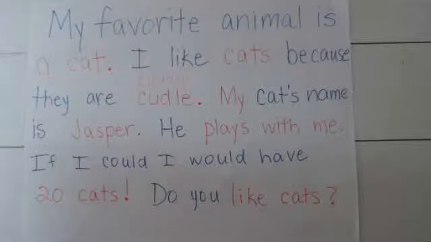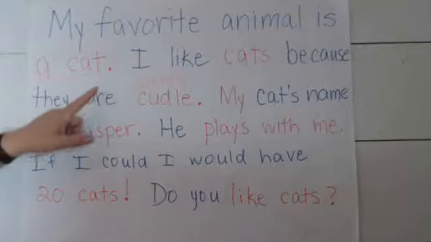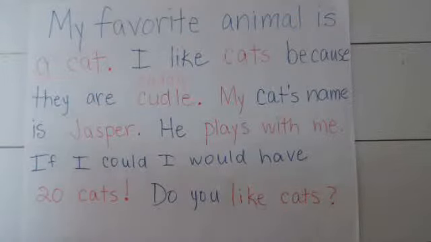So she comes up, she writes A, cat, she knows how to spell that, and then I remind her what goes at the end of every sentence. Remember, every sentence always has to have what? A capital, and every sentence always has to have an ending, a period. So she goes ahead and does that.